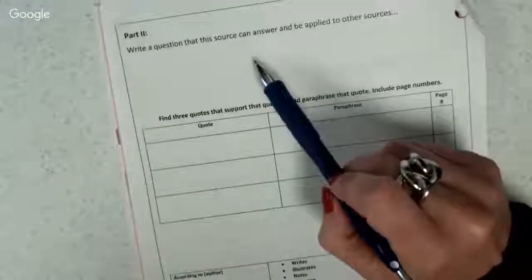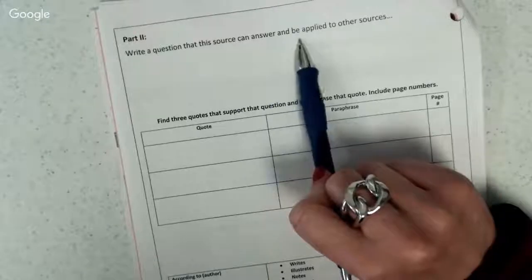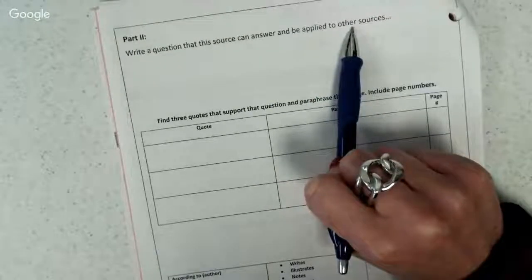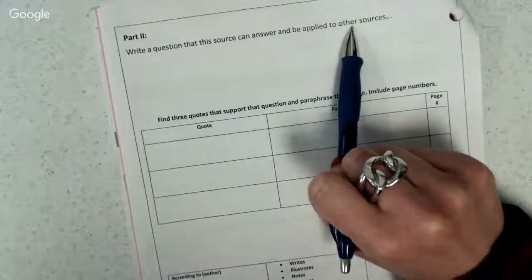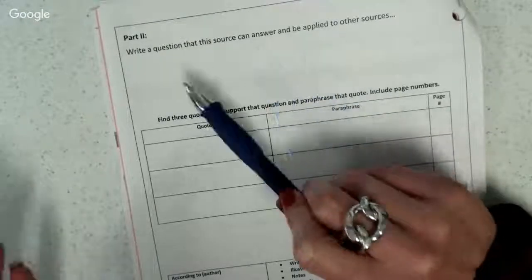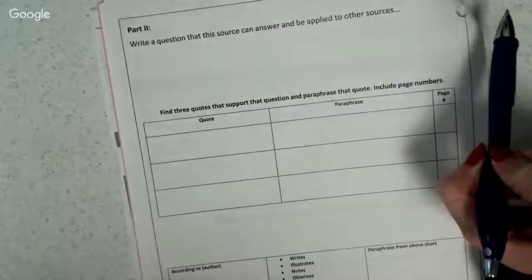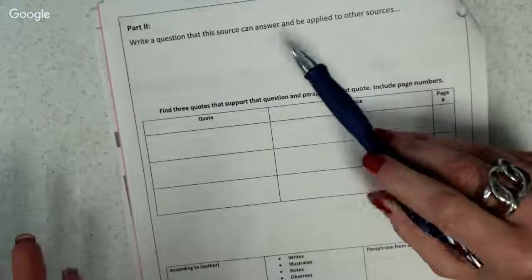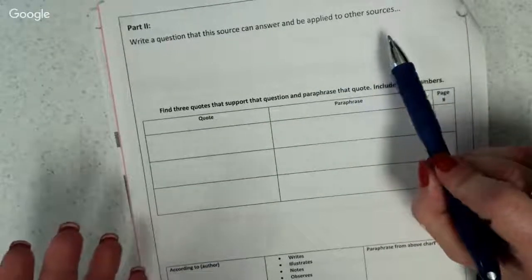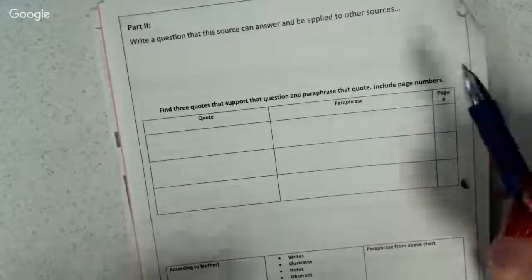Flipping the page, this is where it becomes a little bit more specific. What you are going to do here, where it says write a question that this source can answer to be applied to other sources, is write a question connecting to working conditions. For example, are working conditions in the factory similar to other working conditions around the country? It could be, are employees compensated in a fair way in this company or factory compared to other companies around the world?